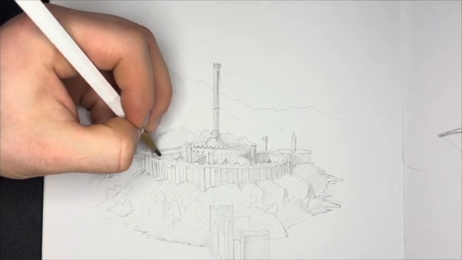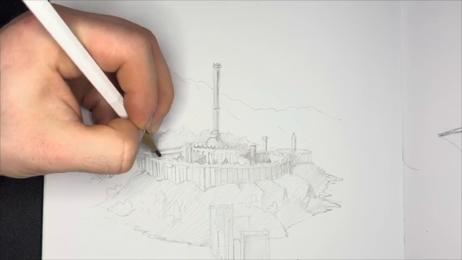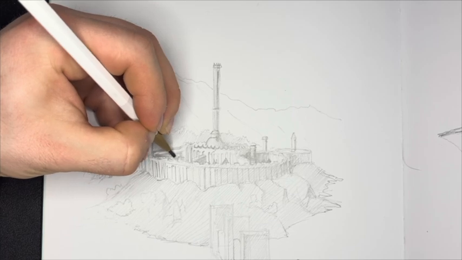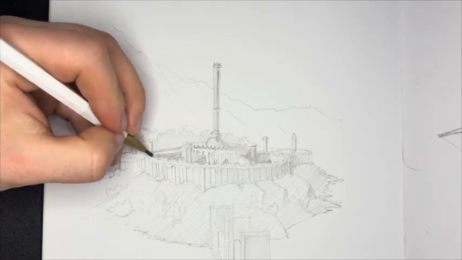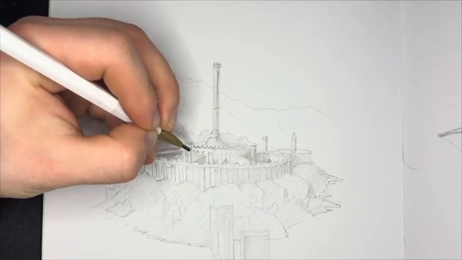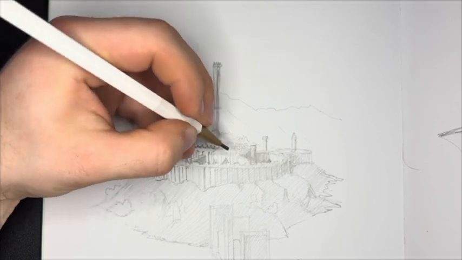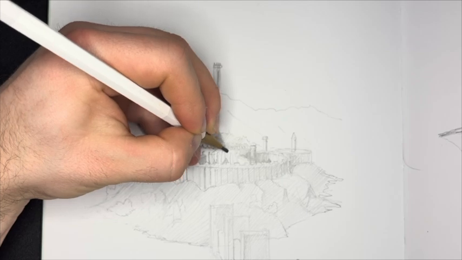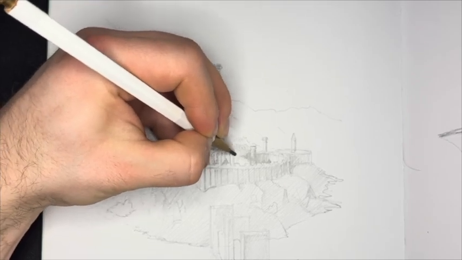And then what we can really do is have some fun with how you perceive this sketch and how you perceive the castle itself. Where do you want to add more shadow? Where do you want to add more detail? What parts do you think you want to retry or go back over again? Make this drawing your own.